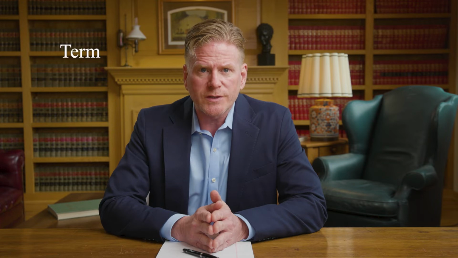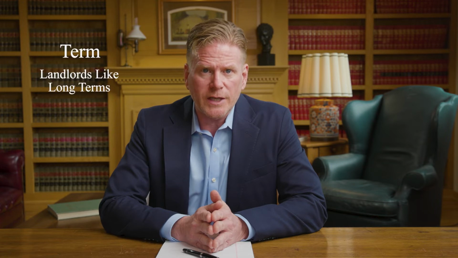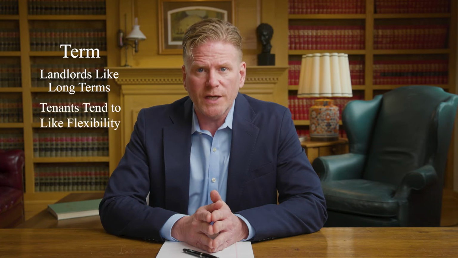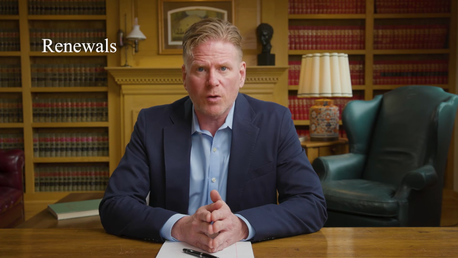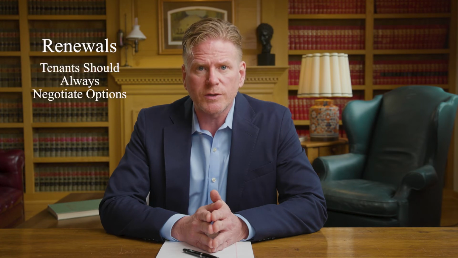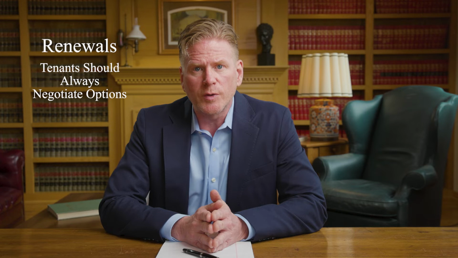The term of your lease is also a critical issue. Landlords usually like a long term, so they don't have to worry about vacancy, while tenants tend to like the flexibility of a shorter term. In my experience, 3 to 5 years is fairly typical. A common element of the term deals with renewals. Tenants should always negotiate for renewal options, which give them the right to renew the lease and retain the premises.